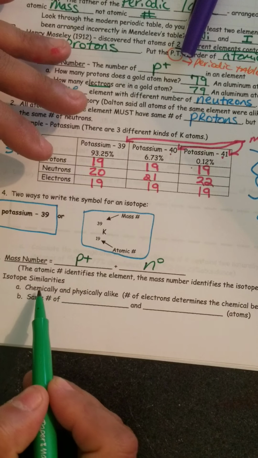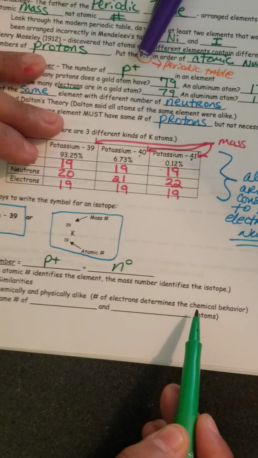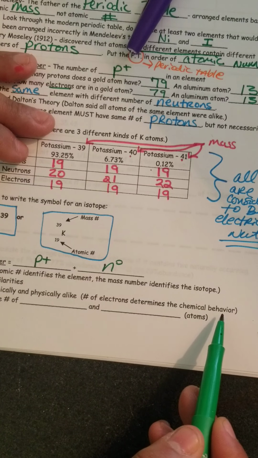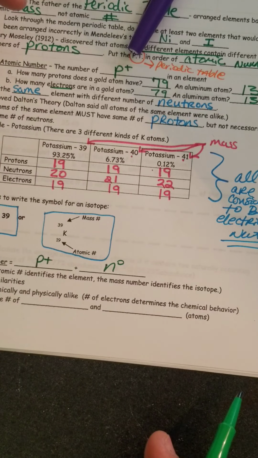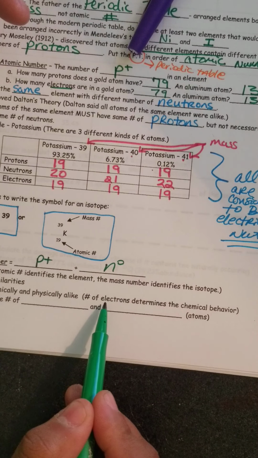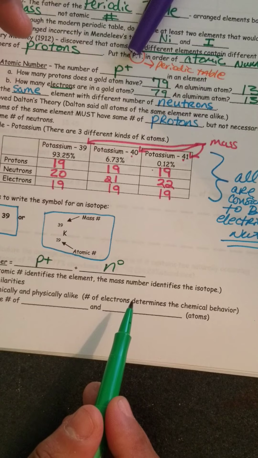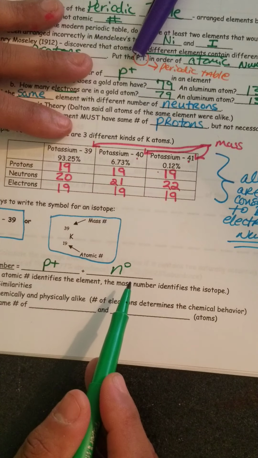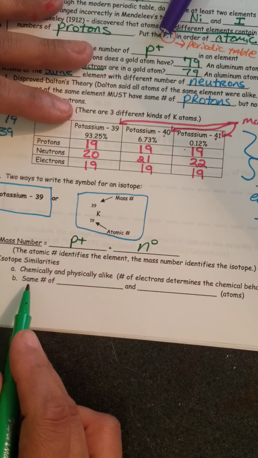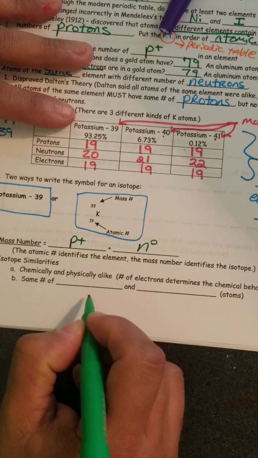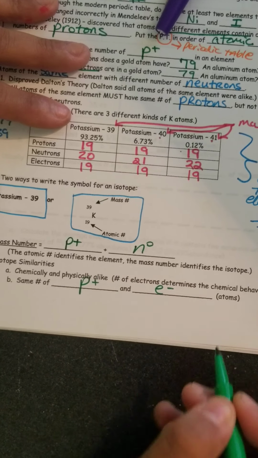Now, the reason why they're going to be chemically alike is because the number of electrons determines the chemical behavior. How reactive it is, how it is going to chemically react with another substance, is all determined by the electrons. They do the chemical bonding, okay? Not the proton and the neutron number, no. So it says here, same number of protons and the same number of electrons.